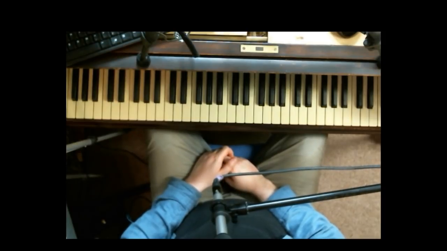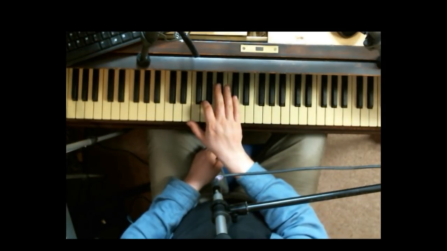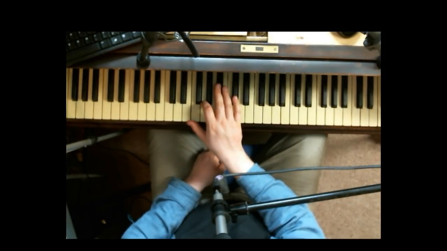Okay. Of course, for 6th diminished, we also need the diminished. So on F6, the related diminished is E diminished 7. So let's take a look at E diminished 7 and find the drop 2 voicings in all the same ways we found the drop 2s for F6.